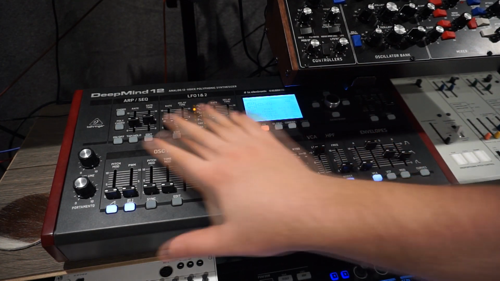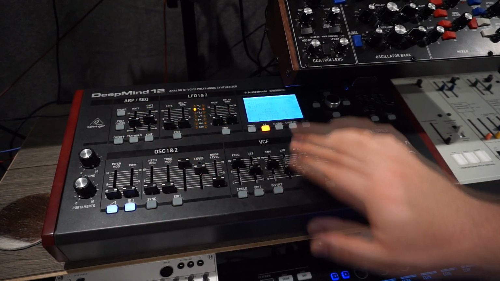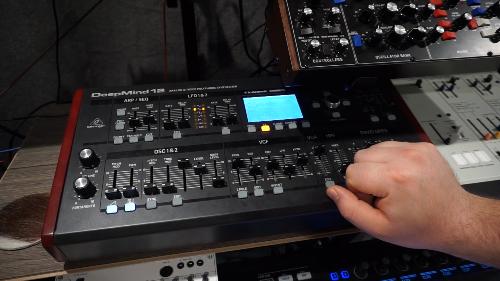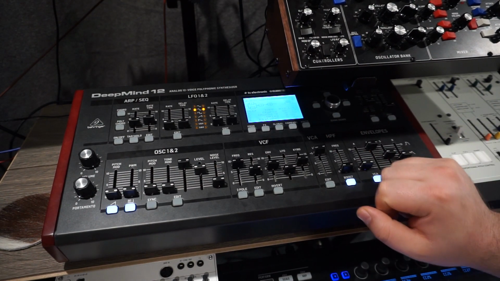So if you can't do it with the raw synthesis engine alone, you can go in and you have this whole massive suite of really high quality effects that you can work with as well. It just makes it an incredibly versatile unit.